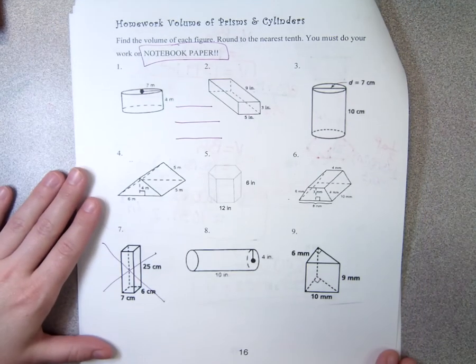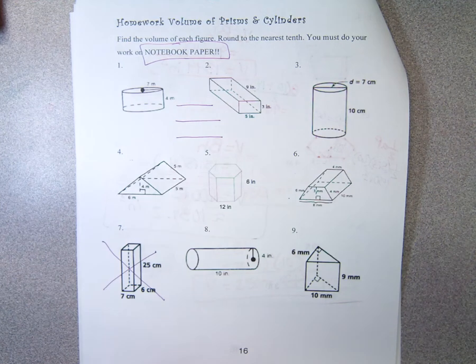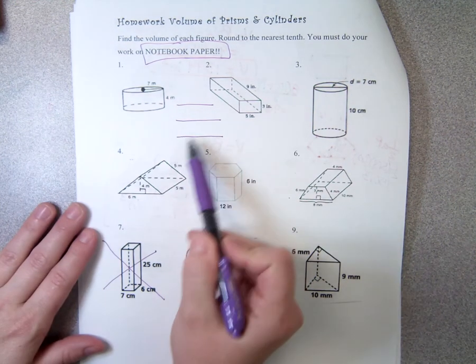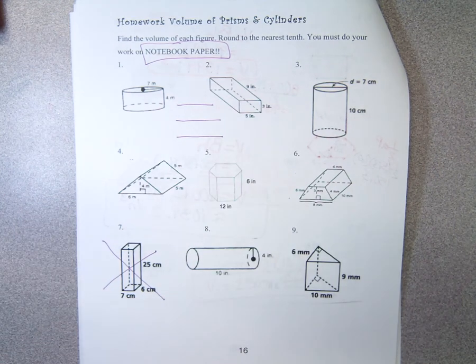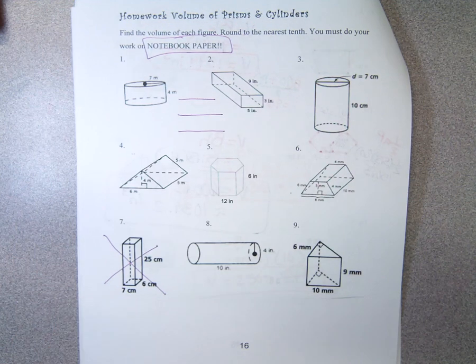But this shouldn't be too difficult, and you guys have like 14, 15 minutes right now. But formula, plug in numbers, answer. But please do it on a separate piece of paper. And it'll be fun, I promise.